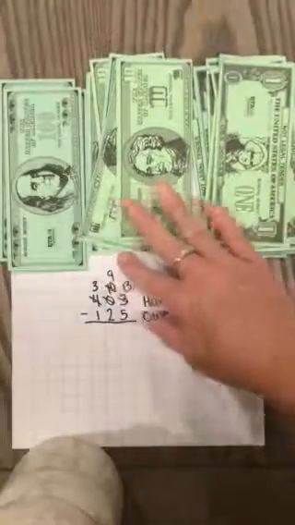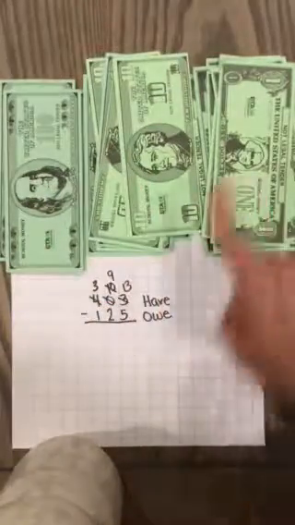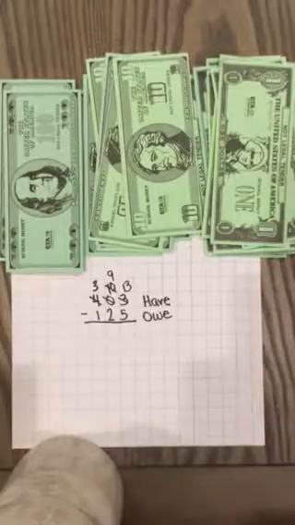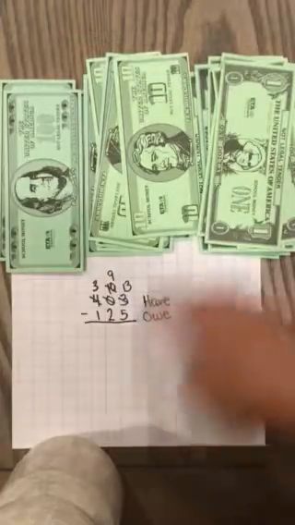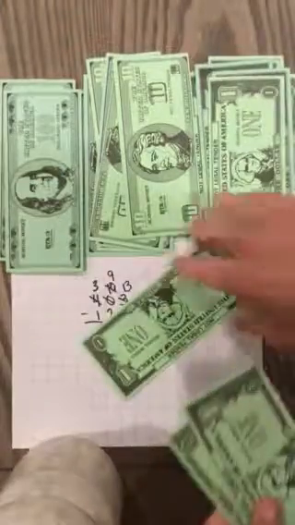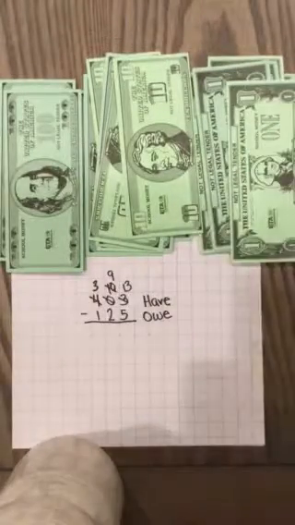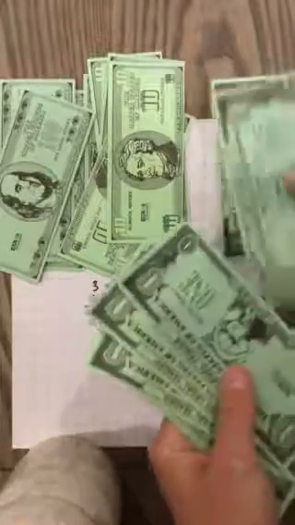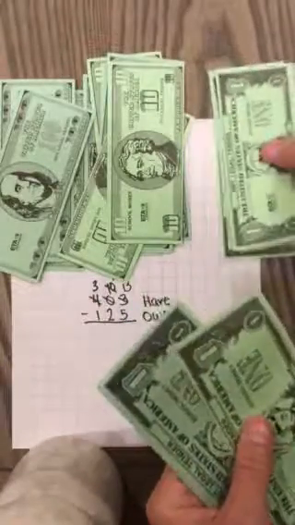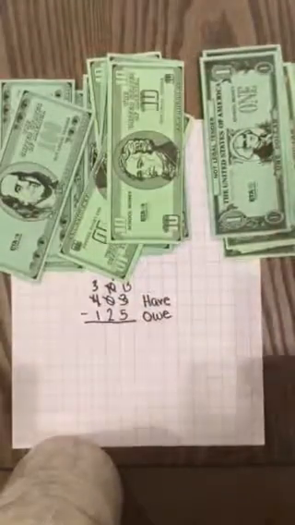It's just now our money is in 300s, 9 tens, and 13 ones, and that will enable us to do our subtracting. If I have 13 ones, I can give away 5. 1, 2, 3, 4, 5. And that leaves me with 1, 2, 3, 4, 5, 6, 7, 8 ones.